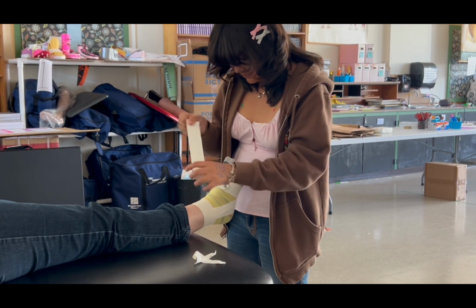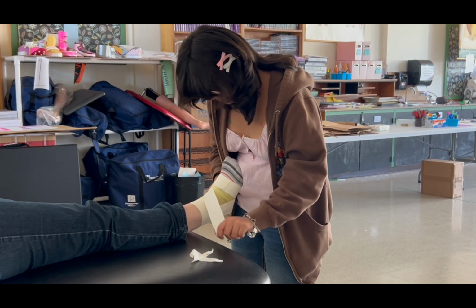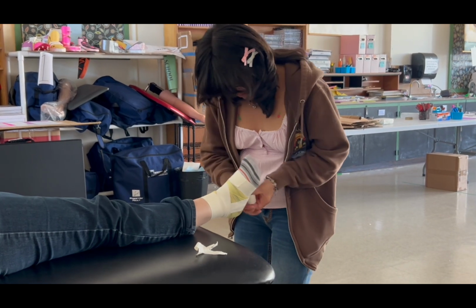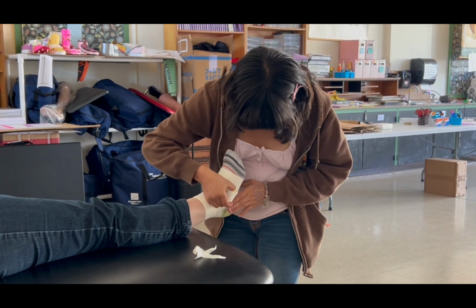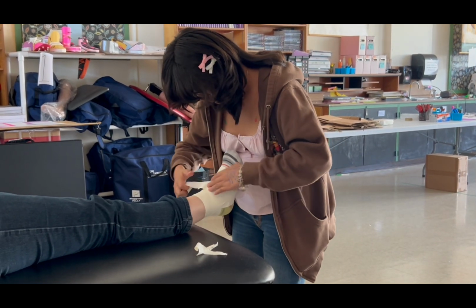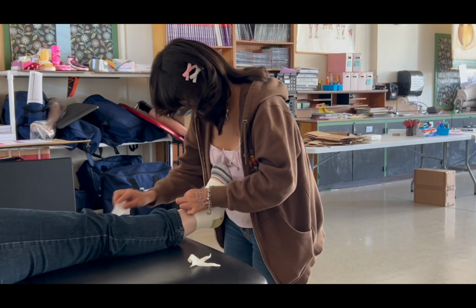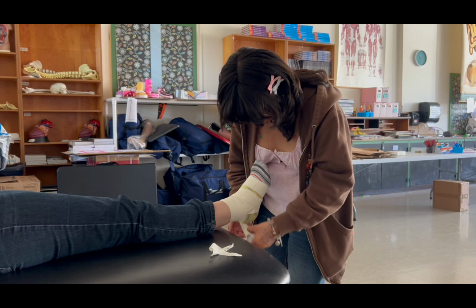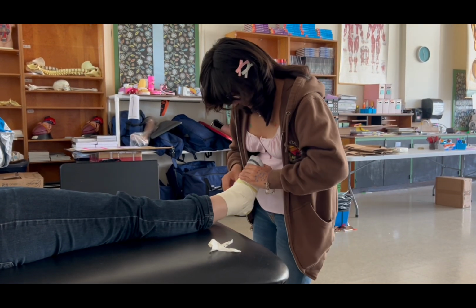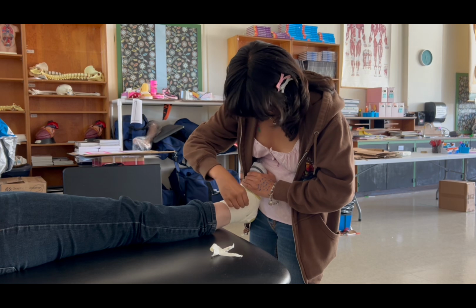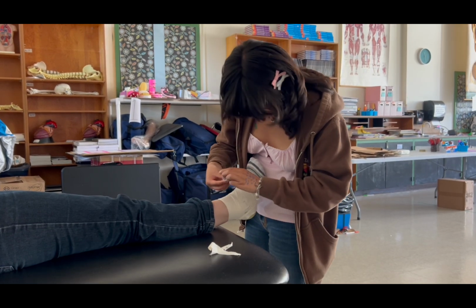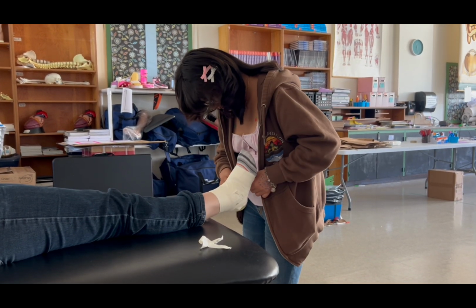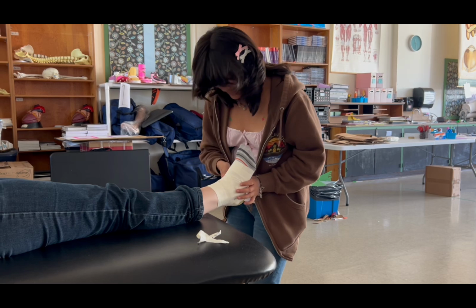When you're done with the stirrups, you're going to start with the heel locks. You'll go to the start of the malleoli, and then you're going to wrap all the way under the foot and under the ankle, and you'll end at the top of the foot again. And when you're done with your heel locks, make sure to clean up any mistakes or any windows.